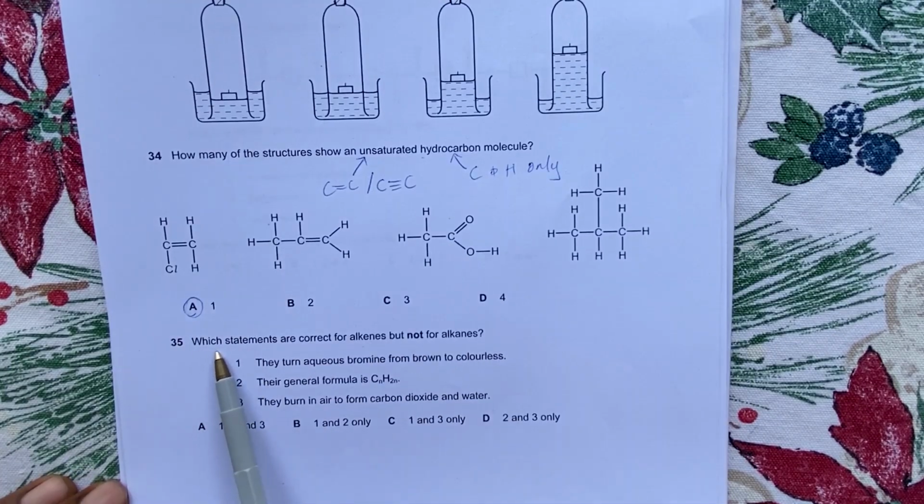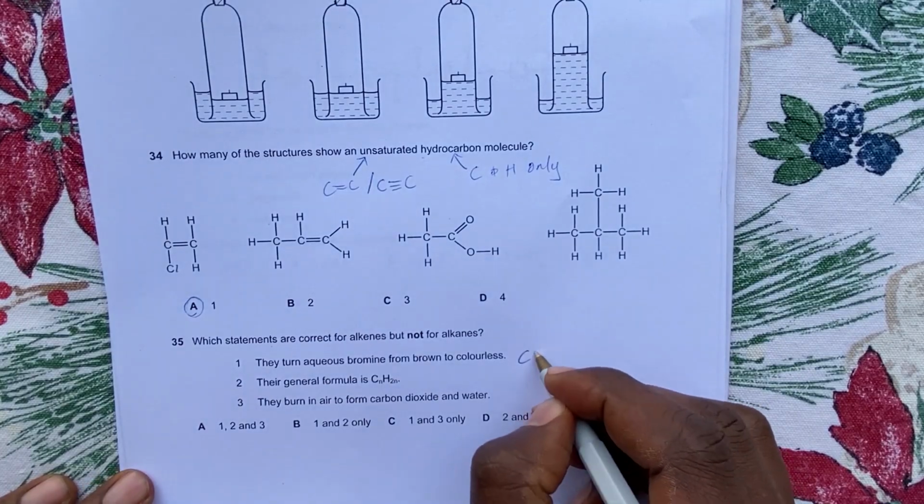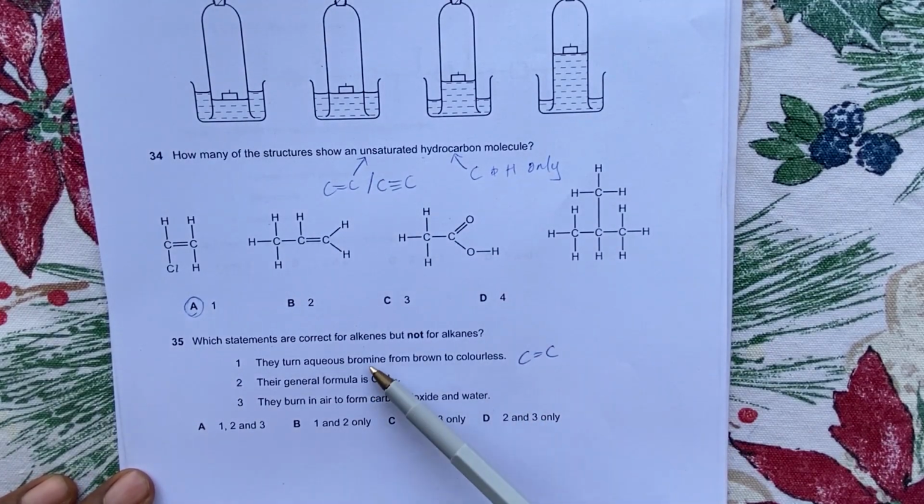Question 35, it reads, which statements are correct for alkenes but not for alkanes? 1, they turn aqueous bromine from brown to colorless. 2, their general formula is CnH2n. 3, they burn in air to form carbon dioxide and water. So 1 applies to only alkenes, because alkenes contain a carbon-to-carbon double bond, which is the one which reacts with aqueous bromine to change its color from brown to colorless, but it does not apply to alkanes.